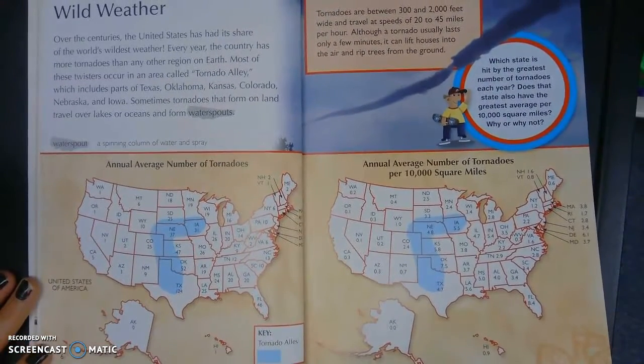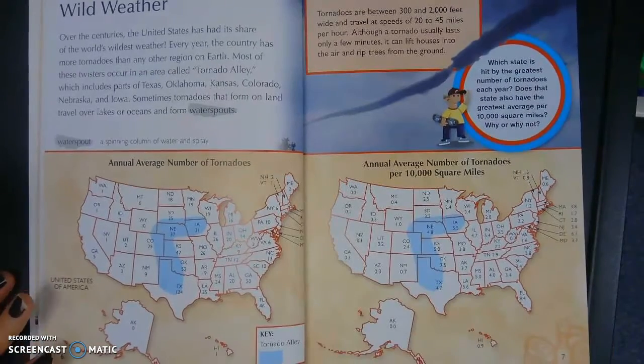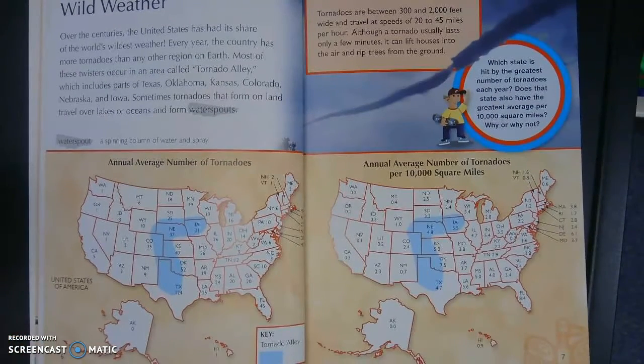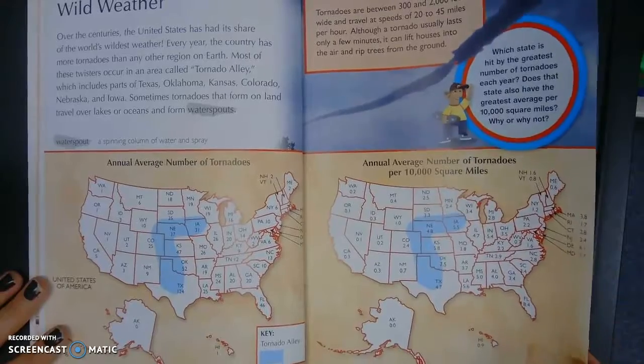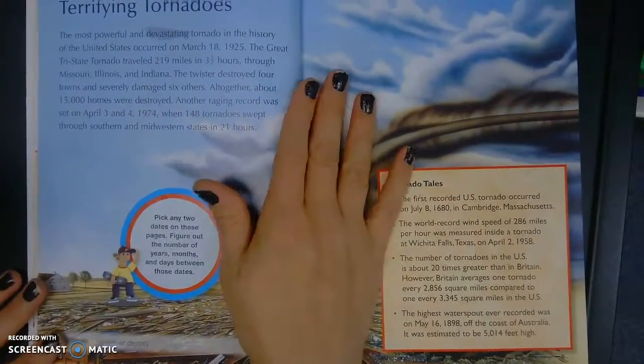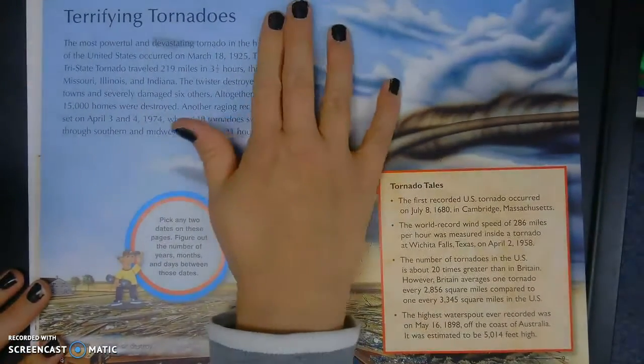Let's see. When we talk about our text structure, I don't see anything telling me first this happens, second this happens. No, I don't even see them comparing and contrasting. I think this is a descriptive text structure because they're describing things to us. And guys, you can have more than one text structure in a book.